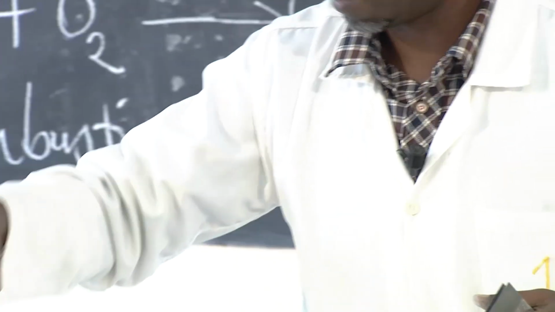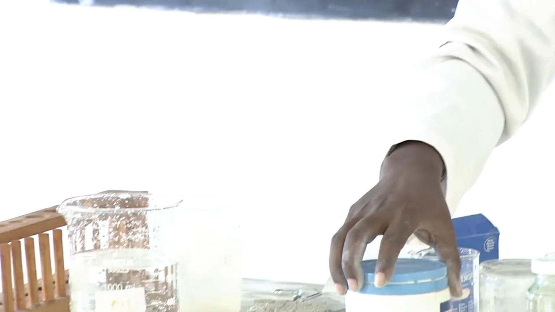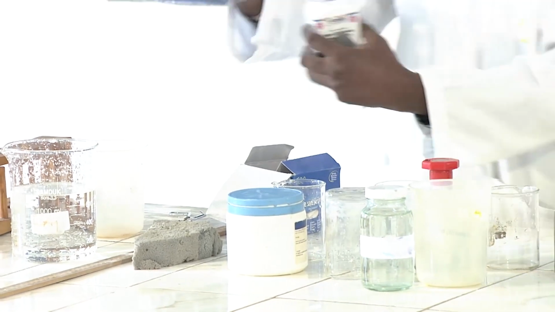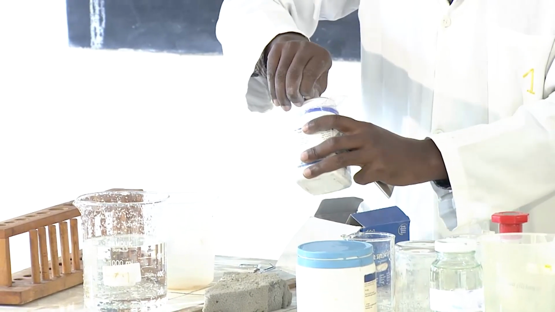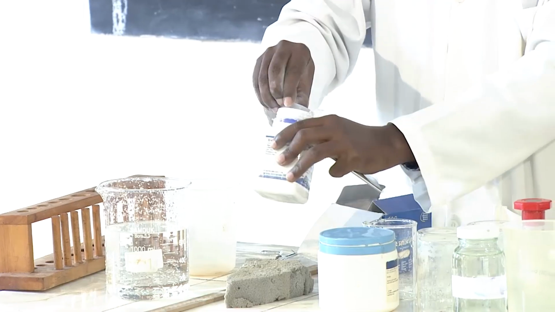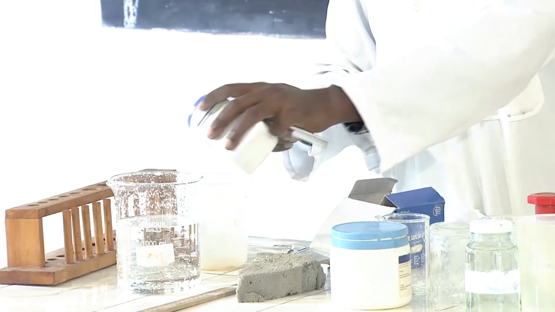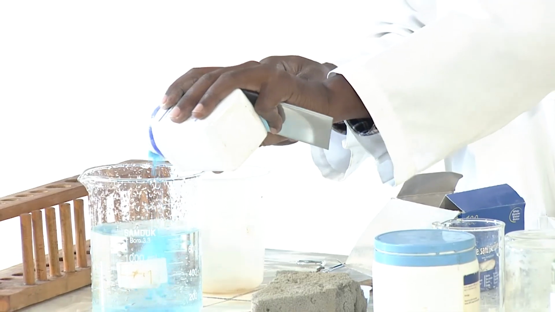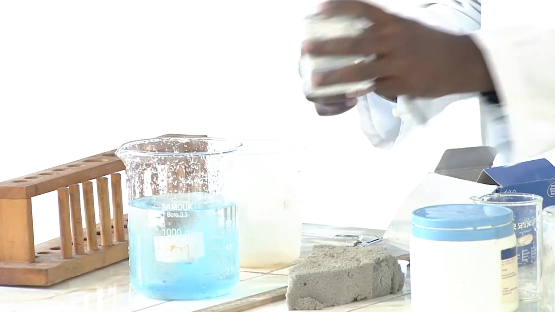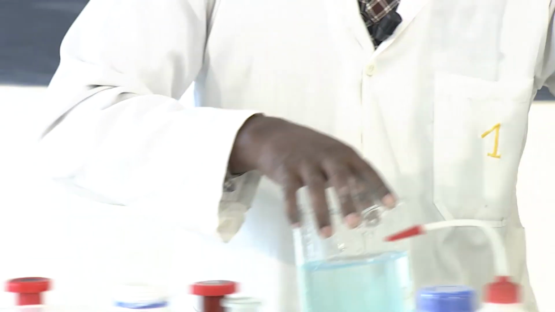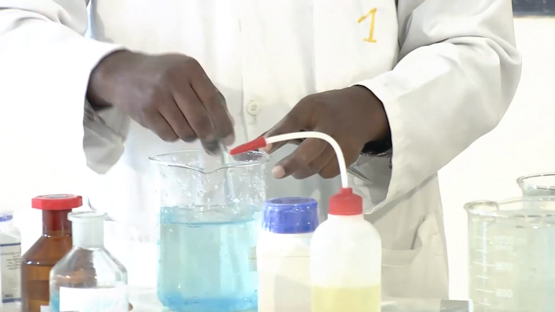This is just water, and I'm going to make a solution of copper sulfate. Copper sulfate is this one. So I just make a solution of that, and then you will predict what is happening. I'm just making a solution of copper(II) sulfate. This is copper(II) sulfate solution.